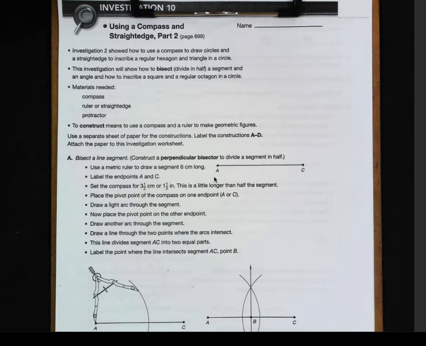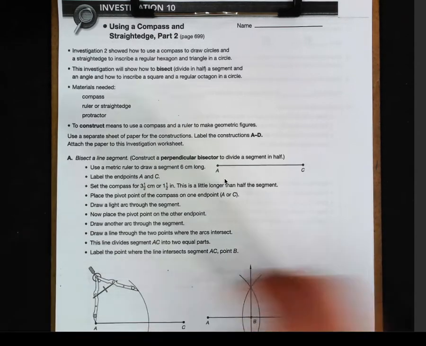Morning, 6th grade. Welcome to Investigation 10. We're going to learn how to use a compass and a straight edge. This is part 2. Why is it part 2? Because of what it says right here.